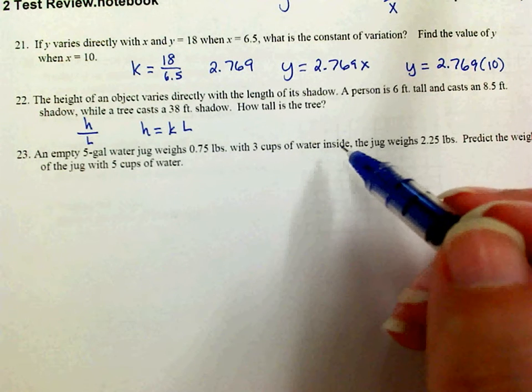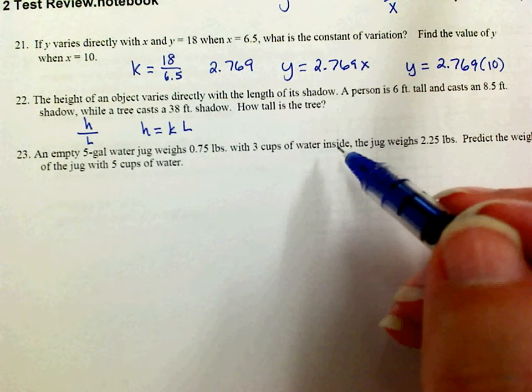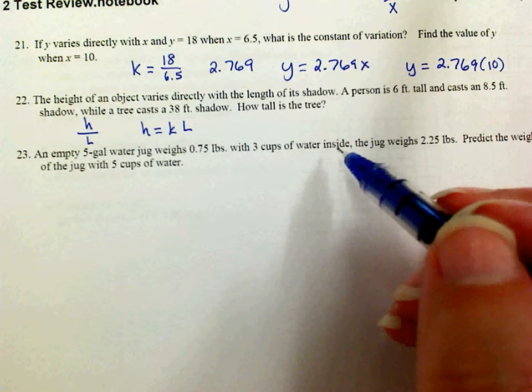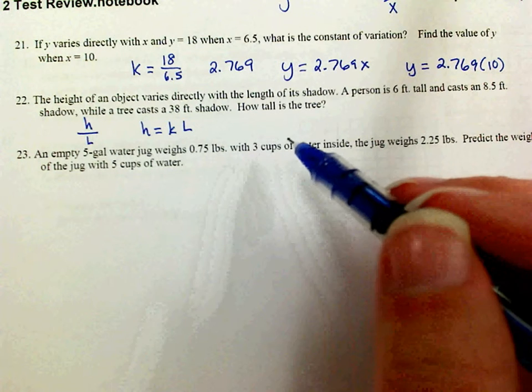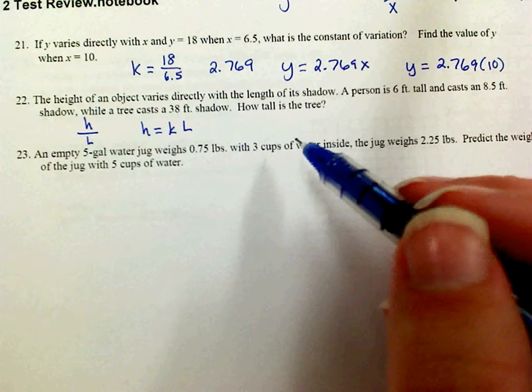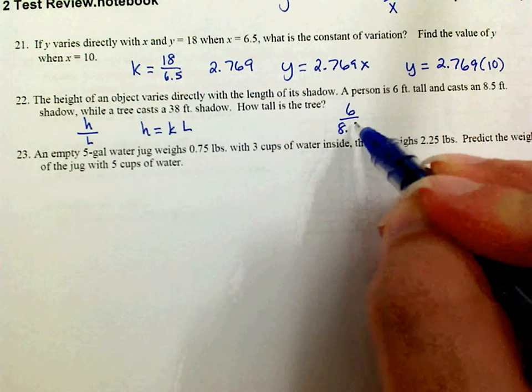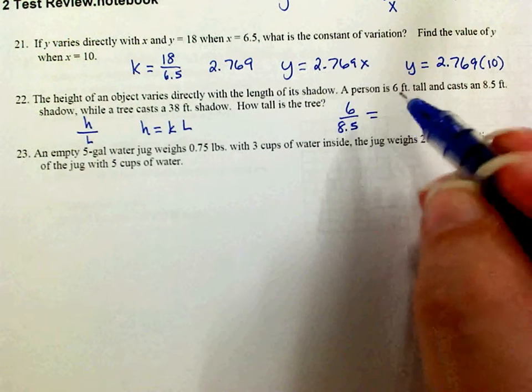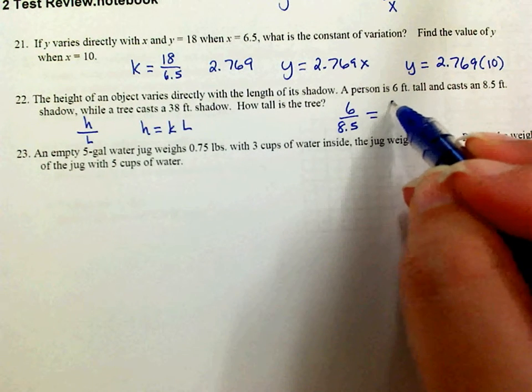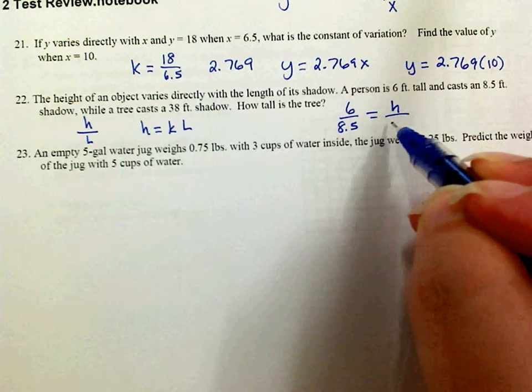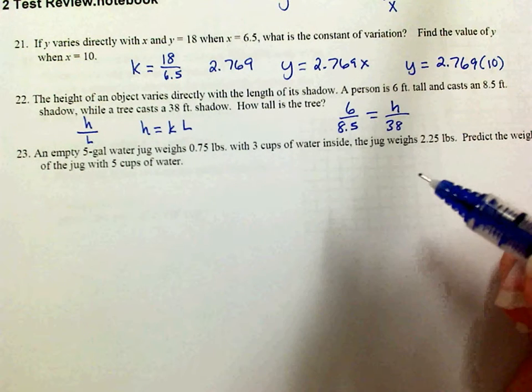If a tree casts a 38 foot shadow, how tall is the tree? 6 over 8.5 equals over, how do you solve? Okay, so I'm just going to multiply by 38, and 38 times 6 divided by 8.5 is the height? Okay.